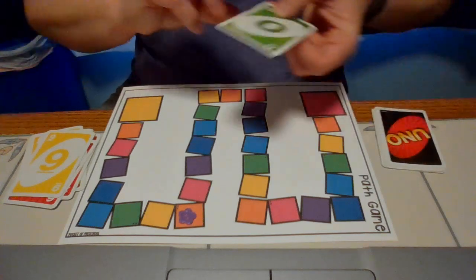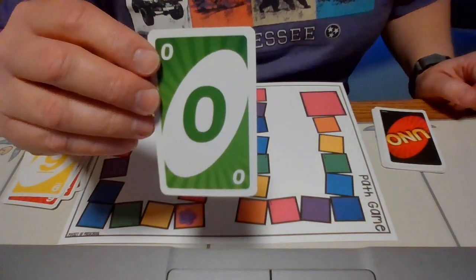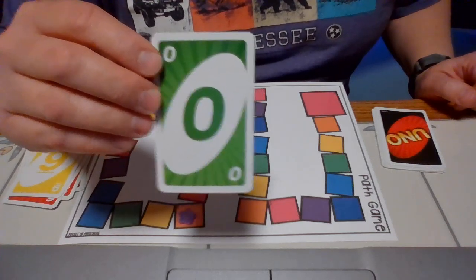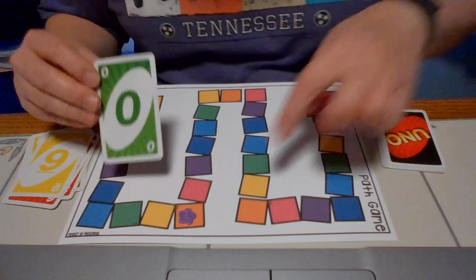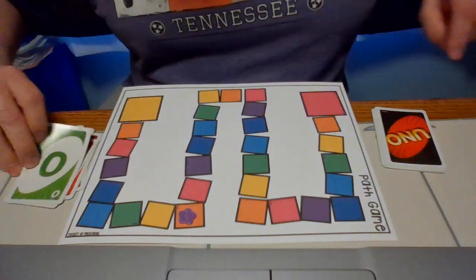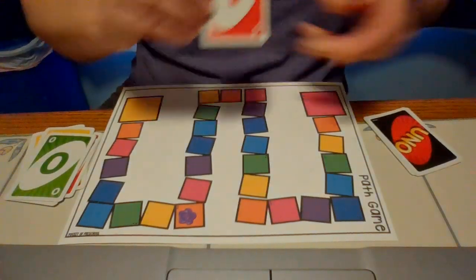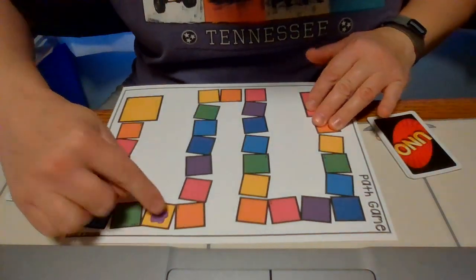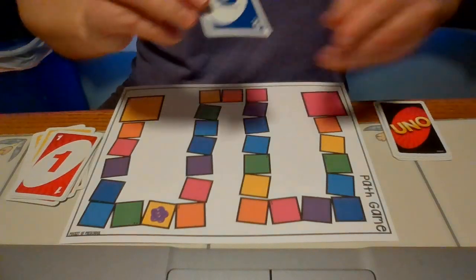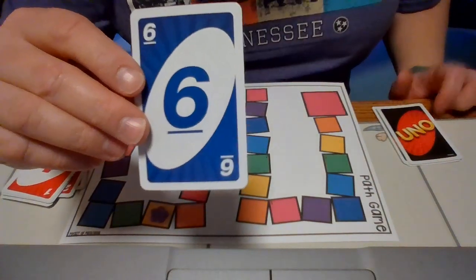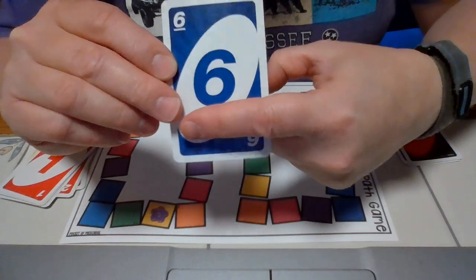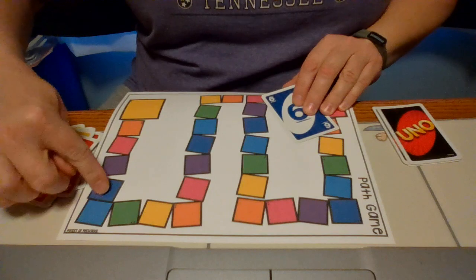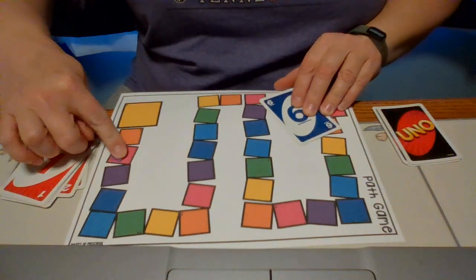Okay, here we go. Oh, no. What number is that? That's 0. Can we move anywhere? Nope, we can't because 0 means nothing. So our flower is going to stay right there. Okay, here we go. Okay, we can move. That's the number 1. Okay, 1 square. Here we go. Ooh. Remember, he's sitting on the line. That's number 6. We can do 6. 1, 2, 3, 4, 5, 6.